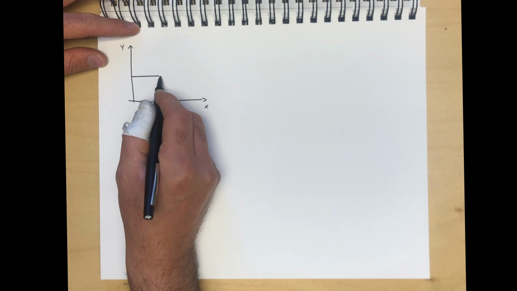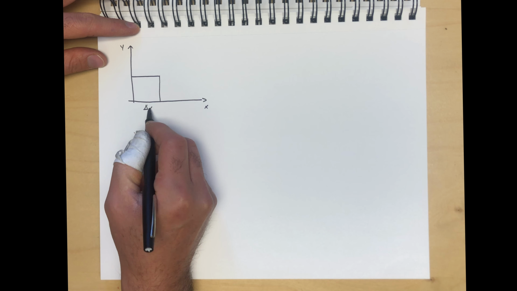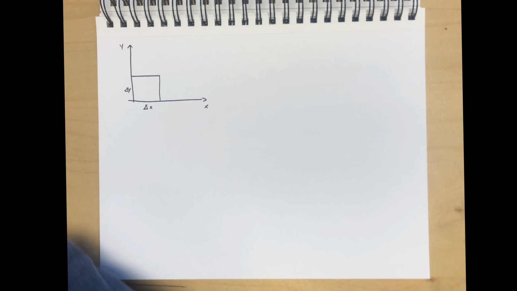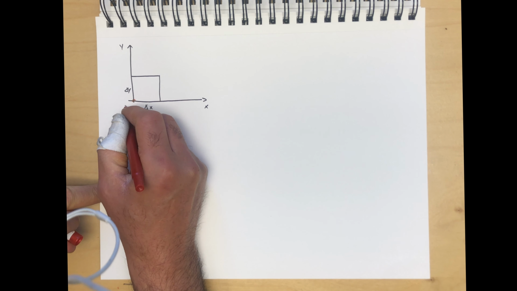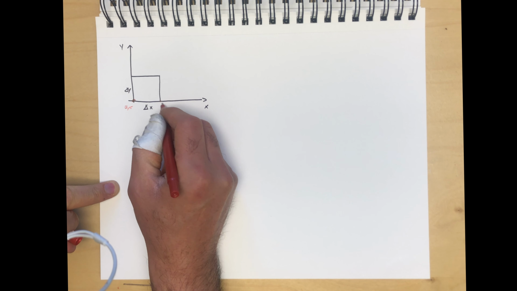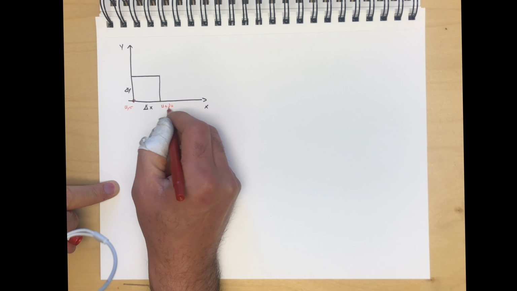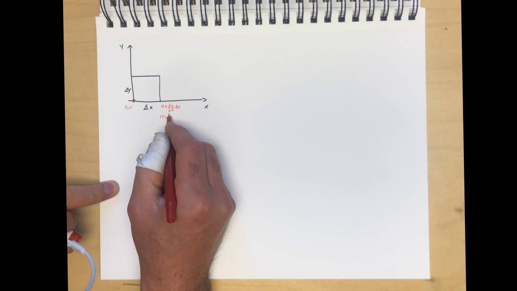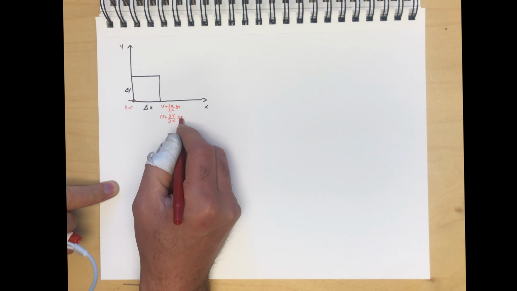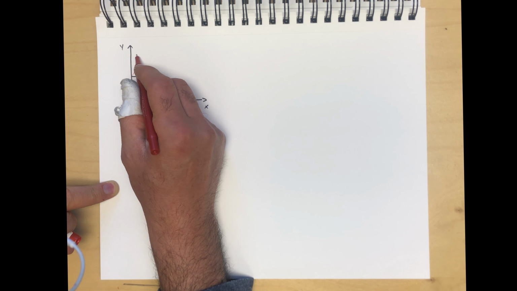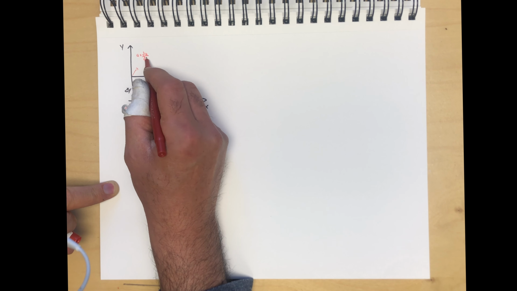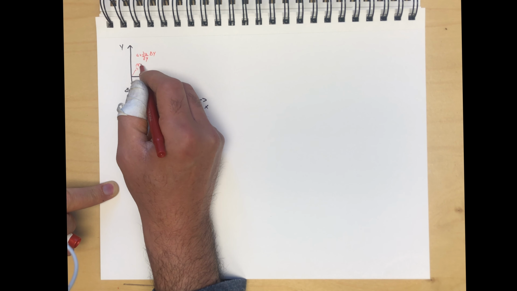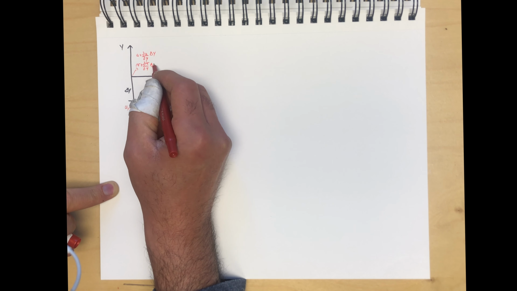I'm going to take a small fluid element of size delta x and delta y. At this point over here, I'm going to have velocities u and v. At this point, we'll have u plus du by dx delta x, a differential change, and v plus dv by dx delta x. Same thing over here: we will have u plus du by dy, the gradient of u in the y direction, times delta y, and v plus dv by dy delta y.